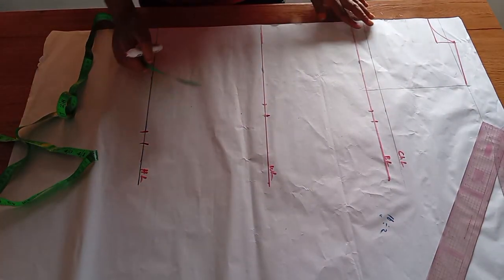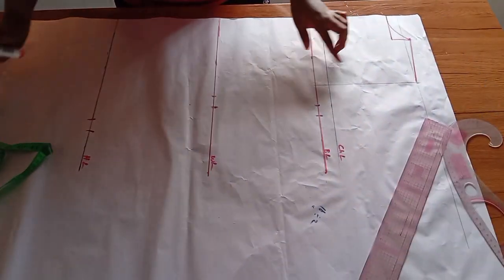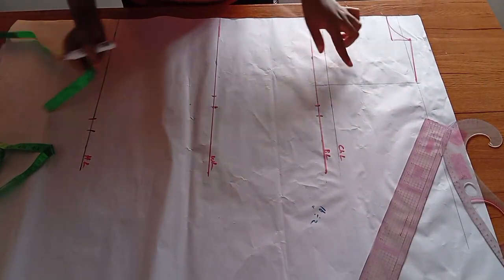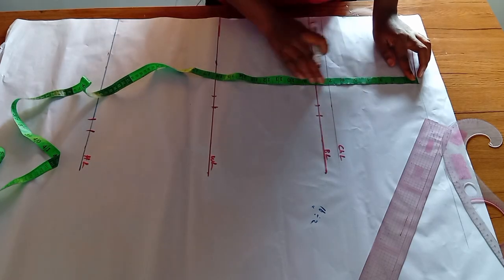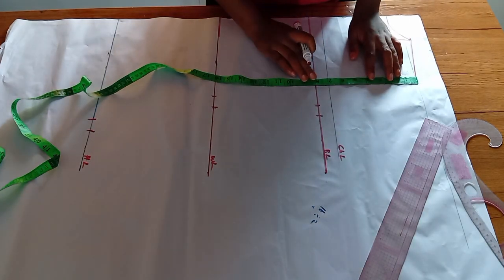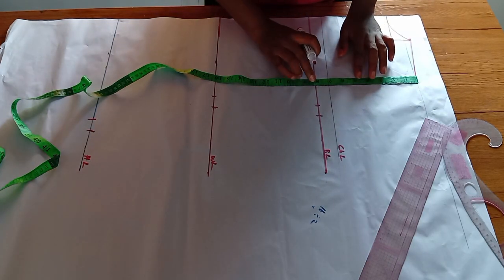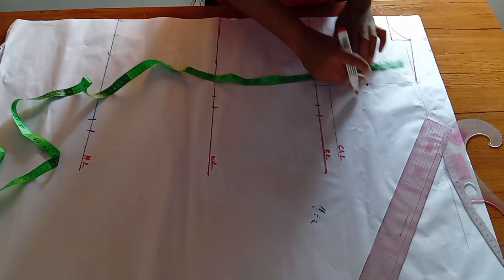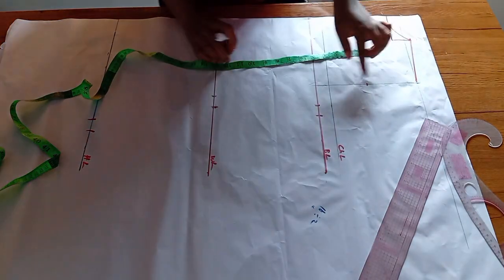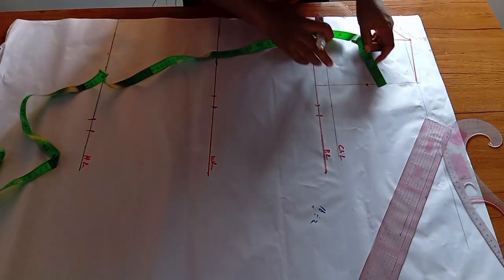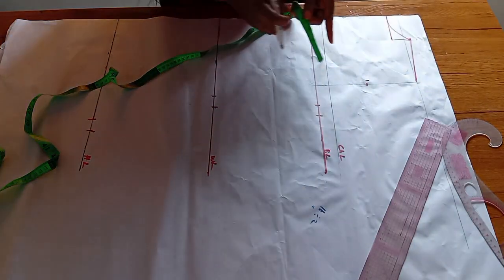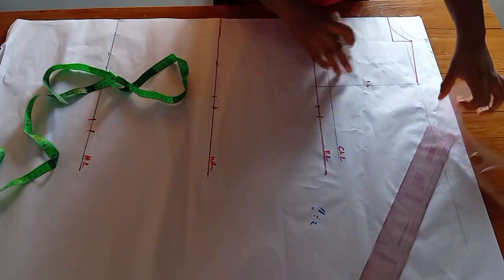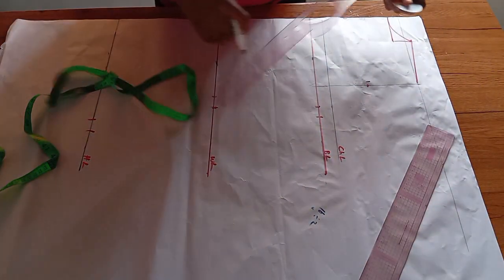Okay, so we are almost done with the back. By the way, we are not done with the armhole. So we are going to cut our armhole now. First of all, we are going to divide this armhole length by 2. 8 divided by 2 will give you 4. You mark the 4 just to get the center line of this armhole. After you mark the center line, you come to the back and mark 0.5 inch. Okay? After that, you are going to connect your armhole line.